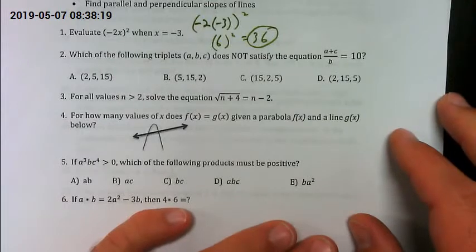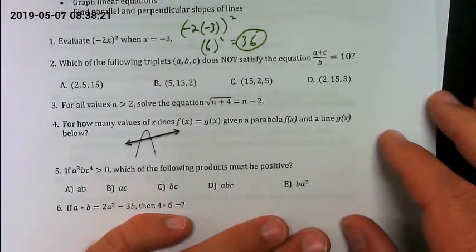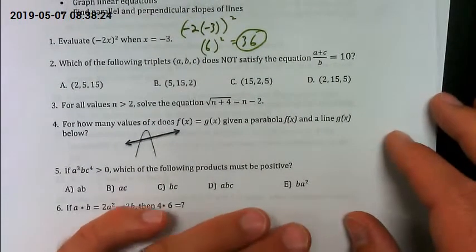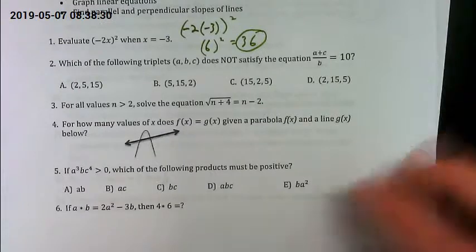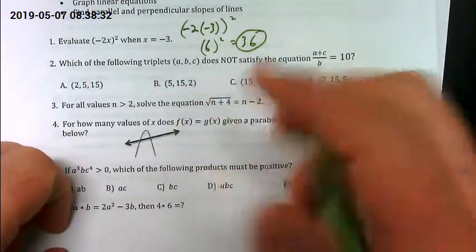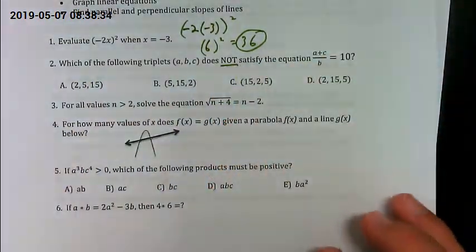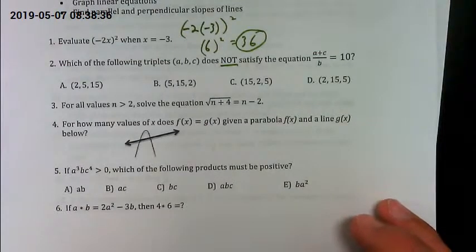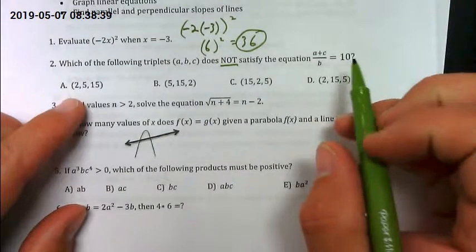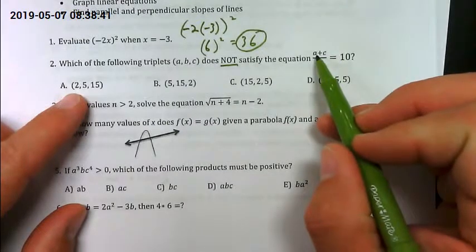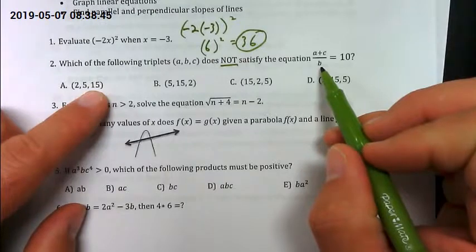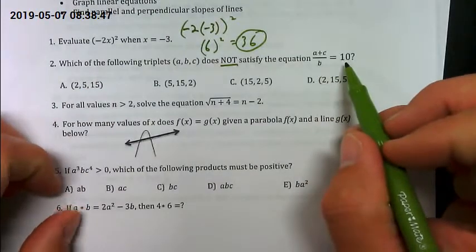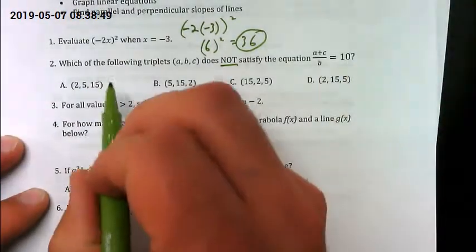On number 2, which of the following triples does not satisfy the equation? So this is the one that was a little tricky because there's actually 3 answers here that work for what this is asking for, because it uses the word not, and actually 3 of these do not work. So if we were to plug them in, 2 going in for A, 5 going in for C, and 15 going in for B, it would not be equal to 10. And again, I'm going to plug it in over here just so you can see.